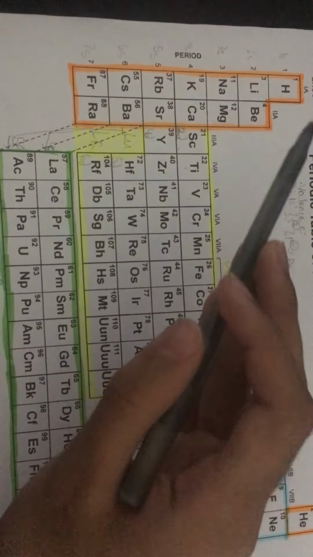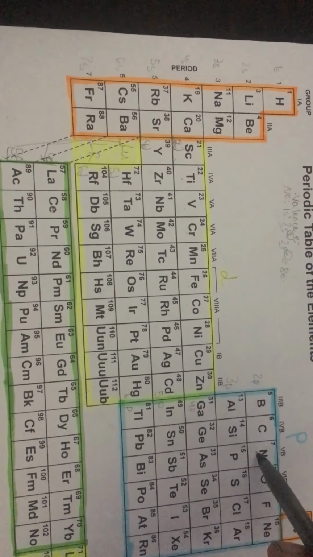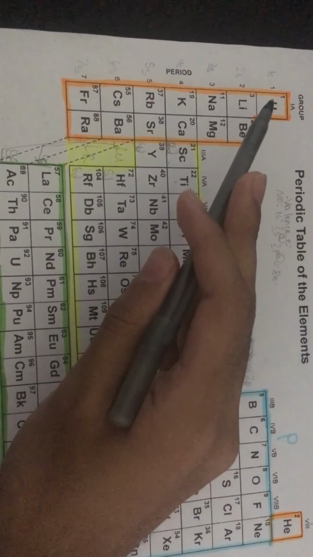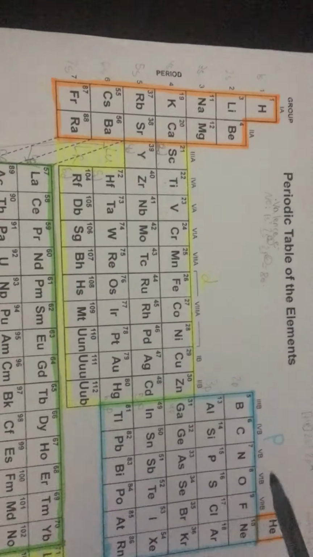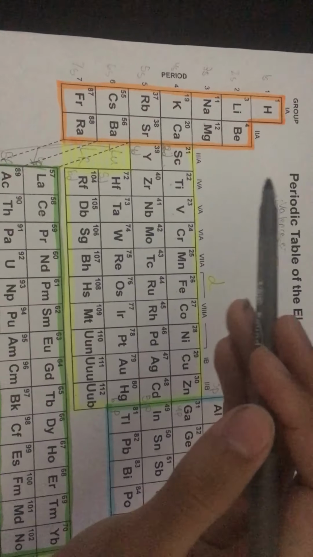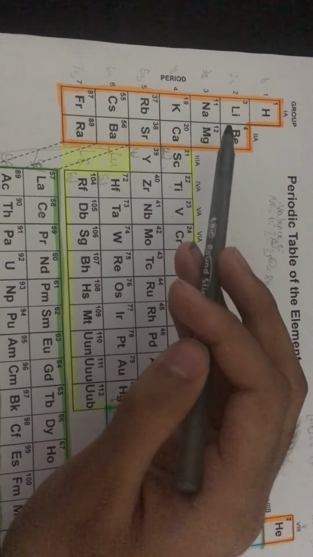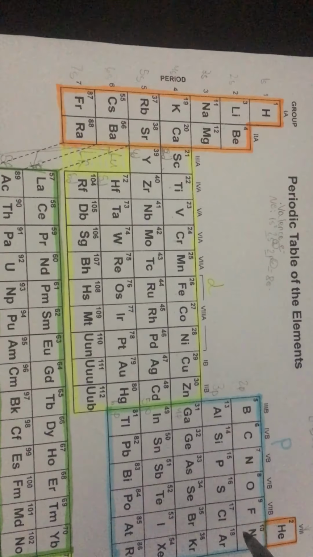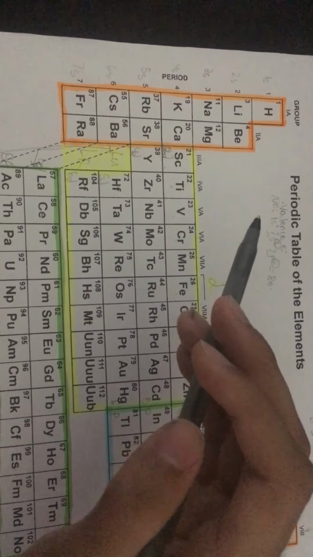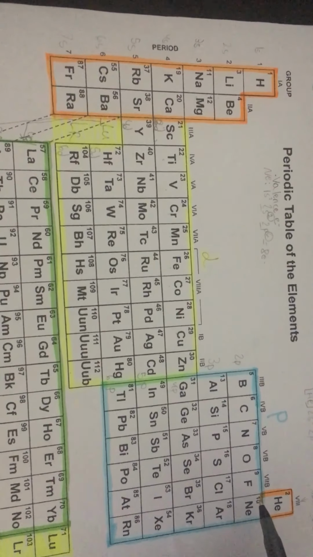And in order to get to our element, like let's say if we want to go to nitrogen, we would go from left to right in the rows, going from top to bottom. So we would do 1s2 because there's 2 of them in the row for S block, 2s2 because there's 2 of them in this row for the S block, and then 2p3 because we're only going to nitrogen and not neon.